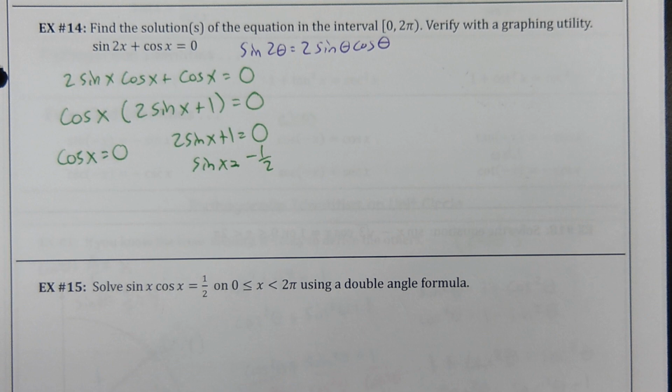Cosine is side length x over side length r. The only way that fraction would have a value of 0 is if there was no x side length. In the first full circle, where is there no x side length? The y-axis, which would be pi over 2 and 3 pi over 2.